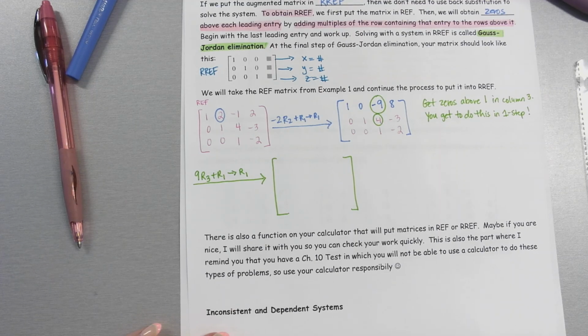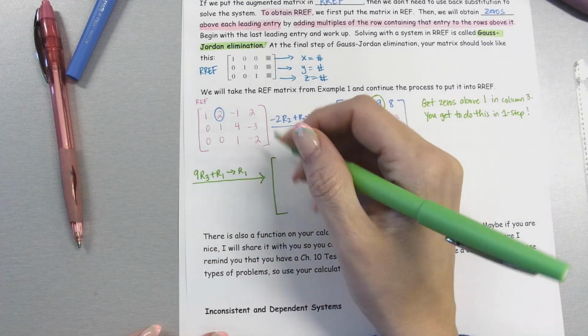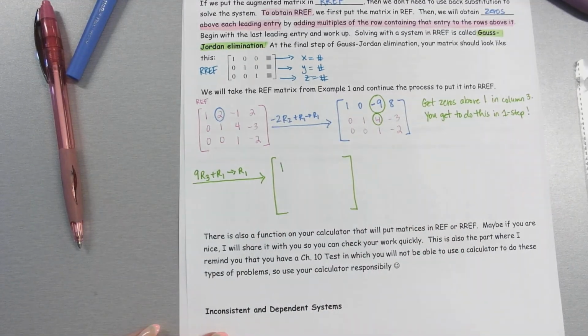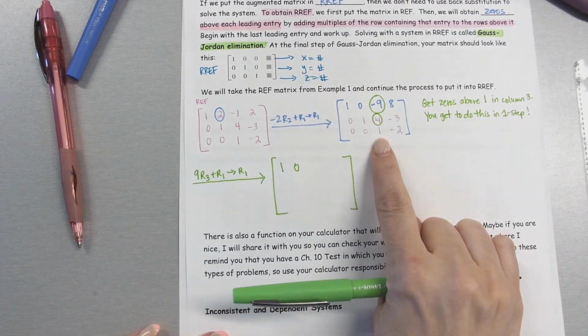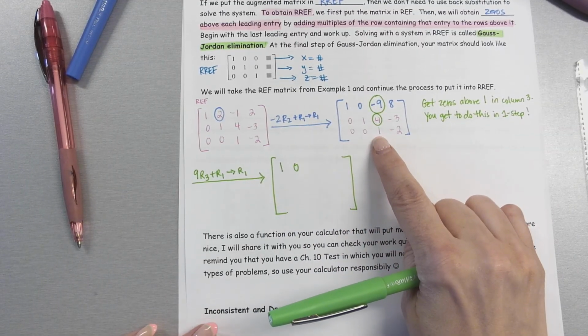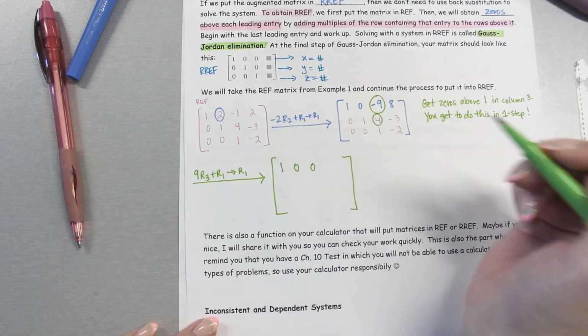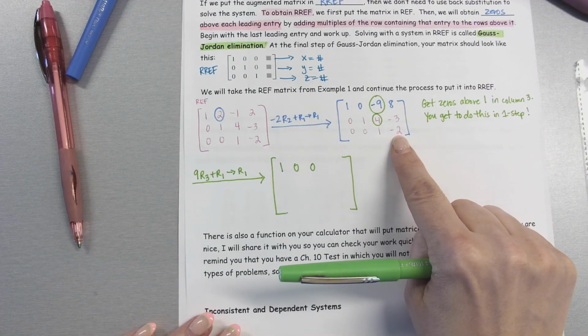Okay, so let's just do that step. So 9 times 0 plus 1 is 1. 9 times 0 plus 0 is 0. That's why you want to use this row, so these don't change. And then 9 plus negative 9 is 0. 9 times negative 2 is negative 18.